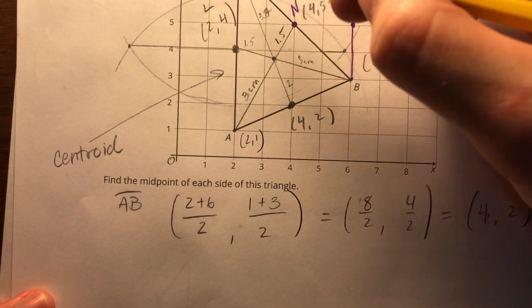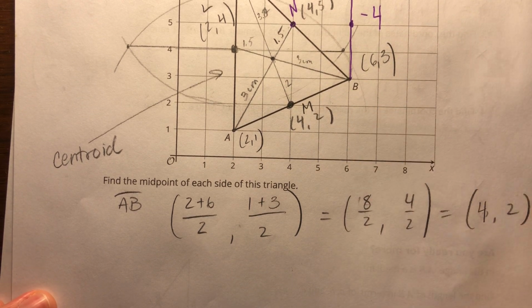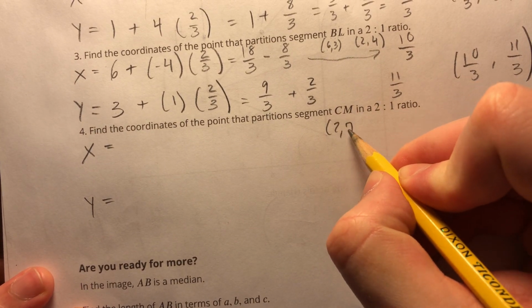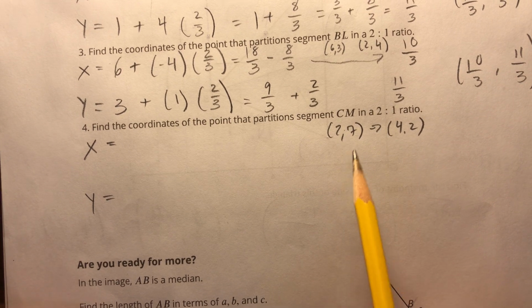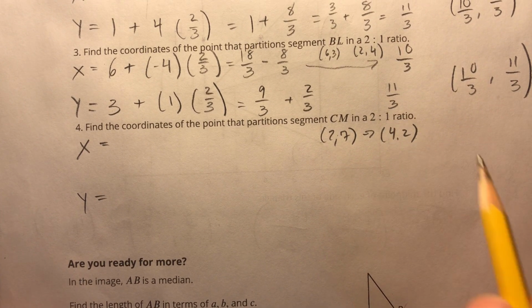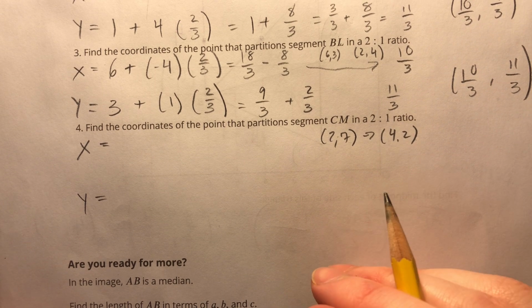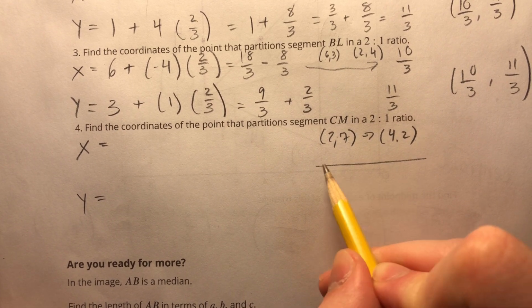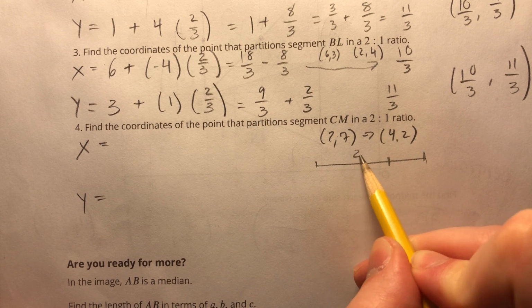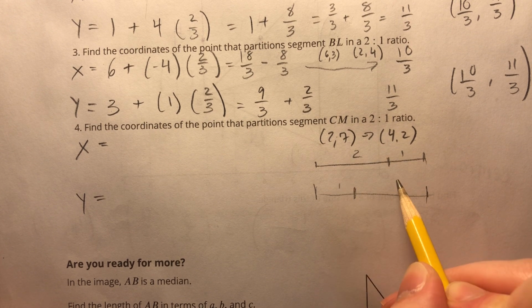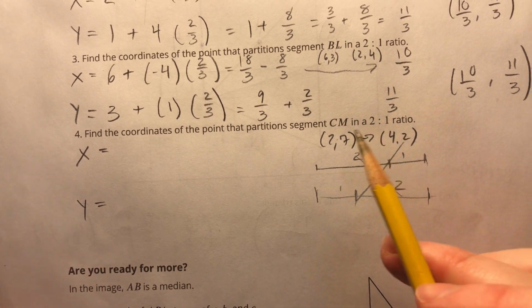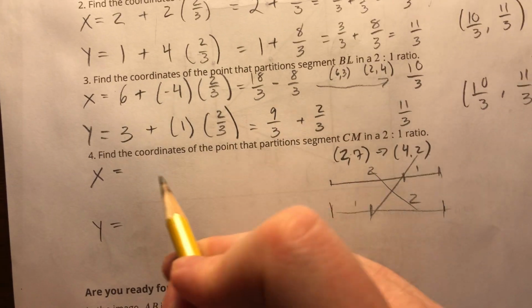All right, C to M. All right, well, C starts at 2, 7, and then I guess this will be M, 4, 2. So 2, 7 to 4, 2. Of course, very important that it's 2, 7 to 4, 2 and not 4, 2 to 2, 7, because then it wouldn't be split the right way. All right, here we're splitting the line sort of like that, where it's 2 to 1. If we go the opposite way, we'd be splitting that line like this, and we don't want to do that. All right, so very important the order that you write these coordinates in.